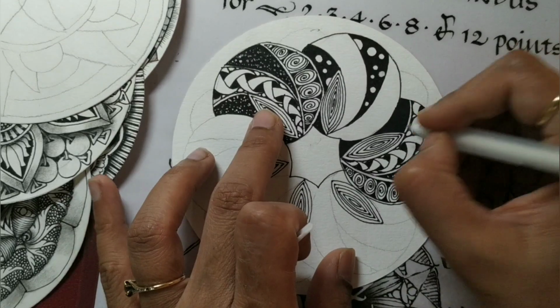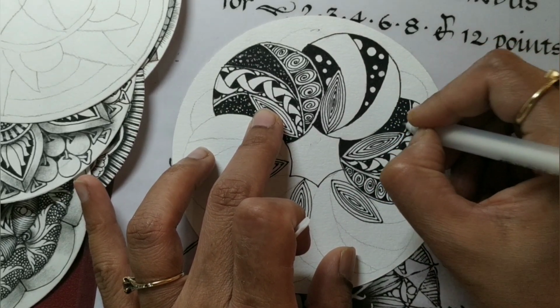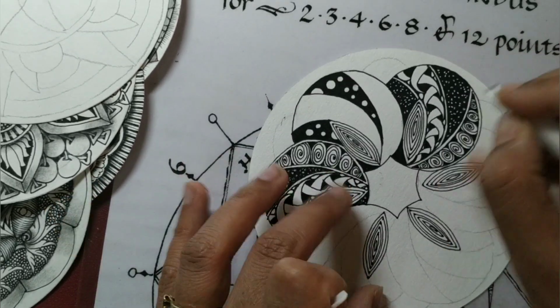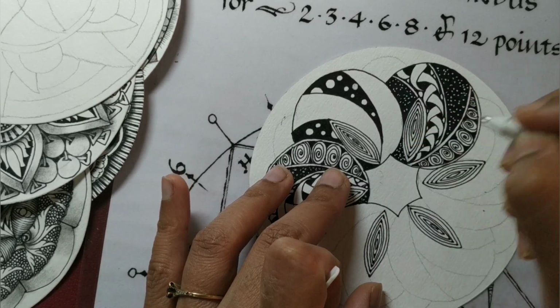So I've shown you two sections completely. Now take your time and do it at your own pace. I will do all the sections in the same way.